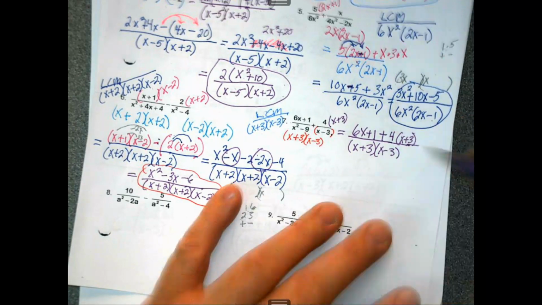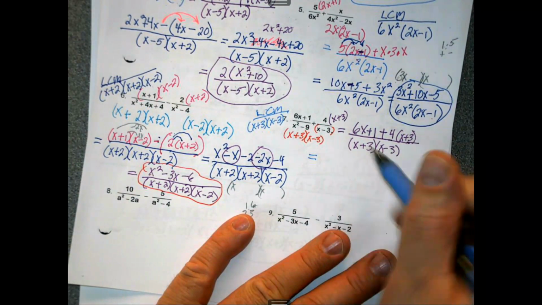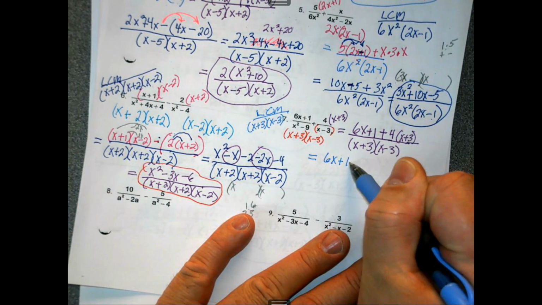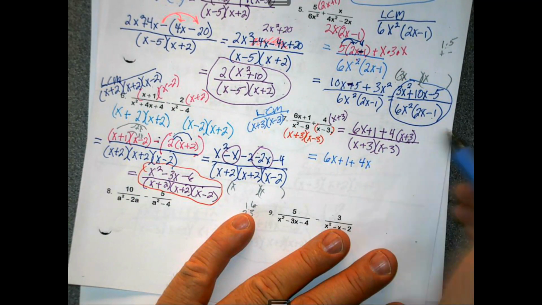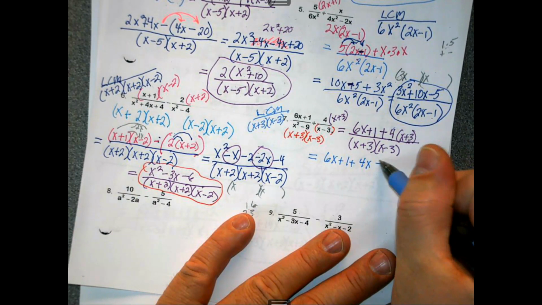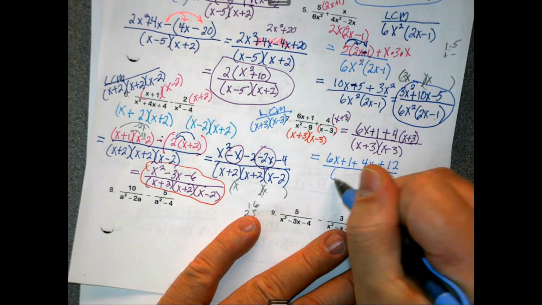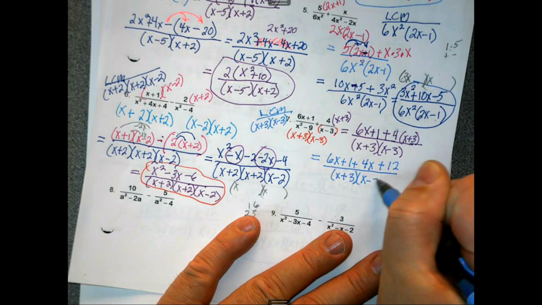This one shouldn't be all that bad. That equals 6x plus 1 plus 4 times x is 4x. 4 times 3 is 12. All over x plus 3, x minus 3.